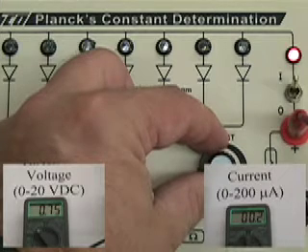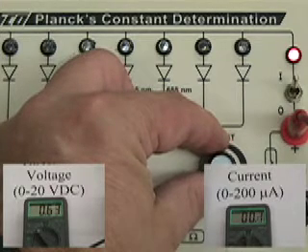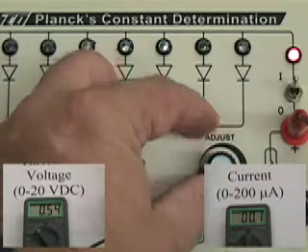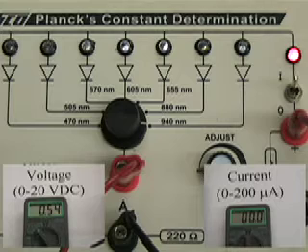So for this LED, the voltage measured by the voltmeter is 0.54 volts.